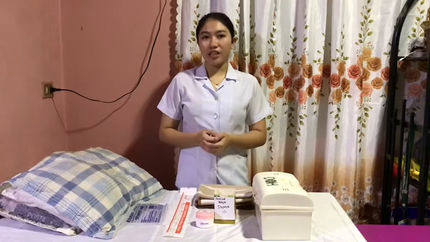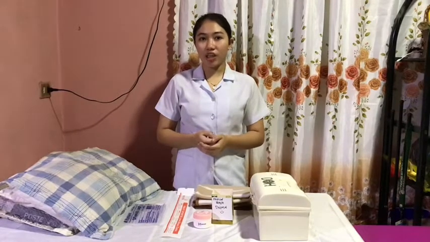So urinary catheterization is the insertion of a flexible tube or catheter through the urethra into the bladder to empty the urine. Catheterization also reduces the risk of infection and kidney damage. So prior to the conduct of the procedure, I have already checked the doctor's order for catheterization. This is to ensure that I have the right patient and the right procedure to be done.